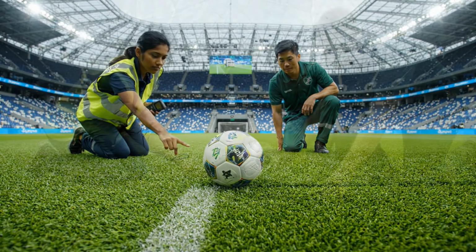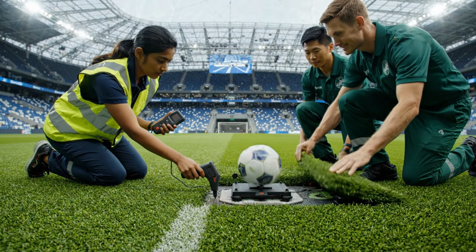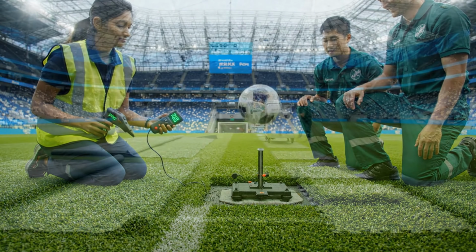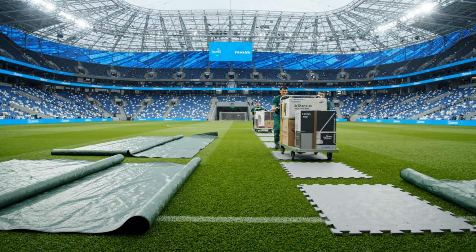The seam is catching the roll right here. We've reset the panel, try the rebound test now. Perfect vertical rebound. It passes validation.